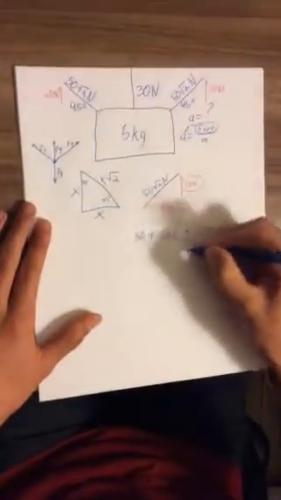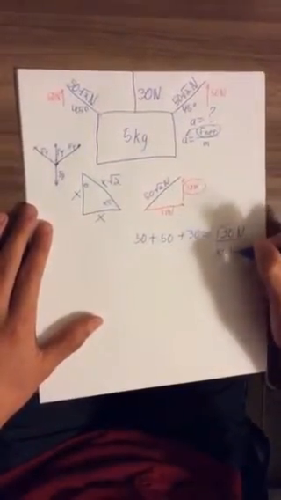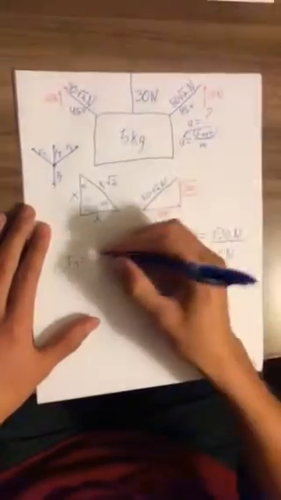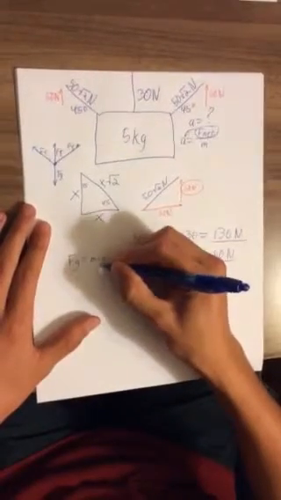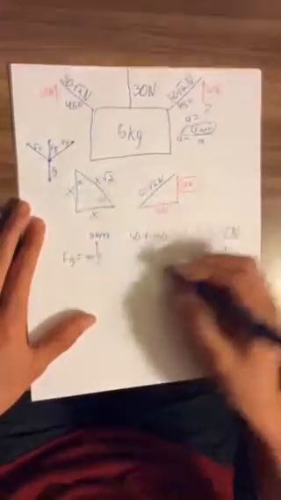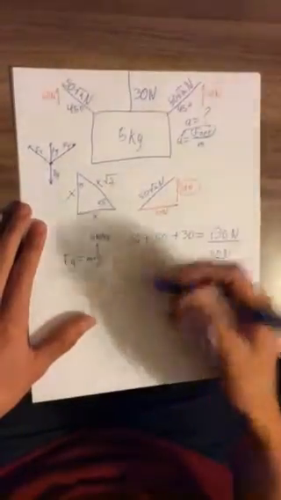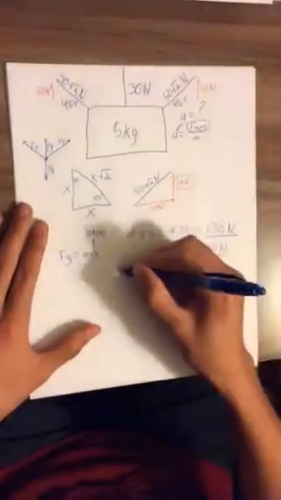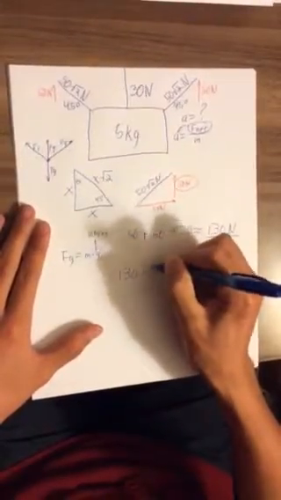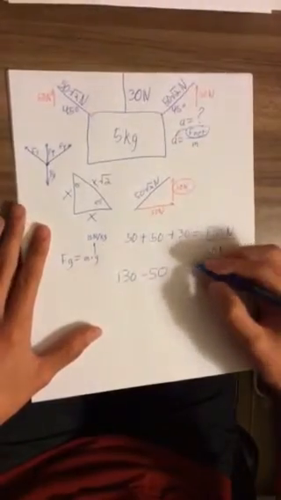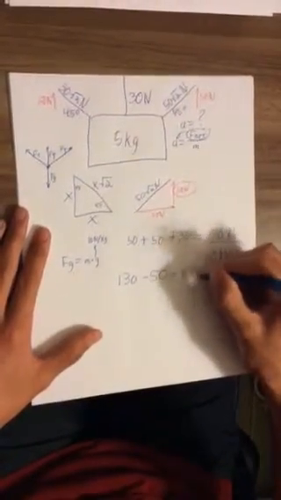Now I know that my downward force is actually 50 newtons because weight, Fg, is equal to mass times gravity, which in this case is 10 newtons per kilogram. And since our mass is 5, 5 times 10 is 50, and our kilograms cancel out to get newtons. So in order to find the F net, I need to do 130 minus 50. I need to subtract the smaller force from the larger force to get 80 newtons.